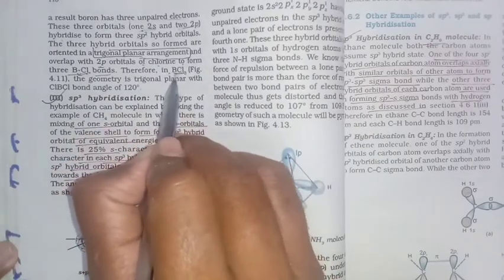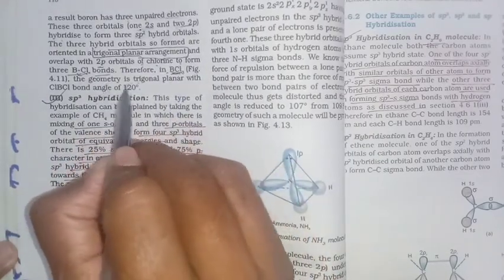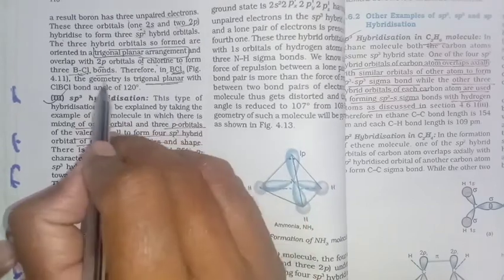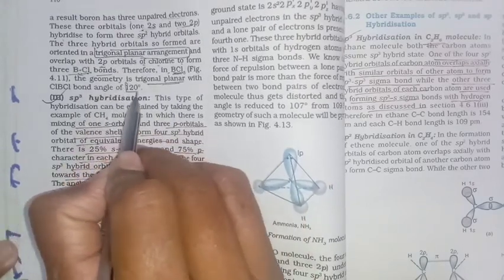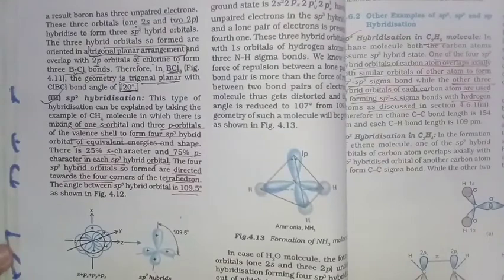Therefore BCl3 geometry is trigonal planar, and the bond angle is 120 degrees.